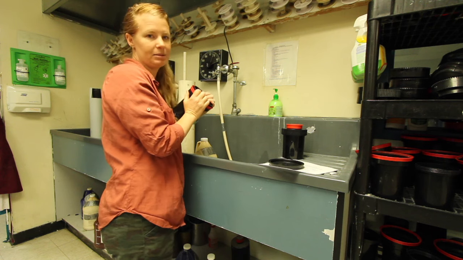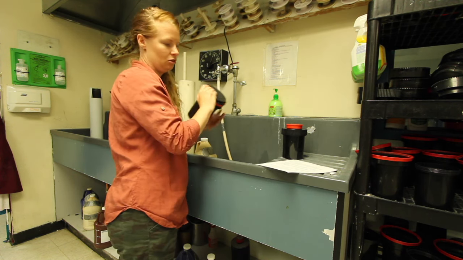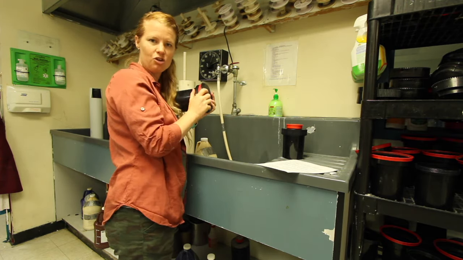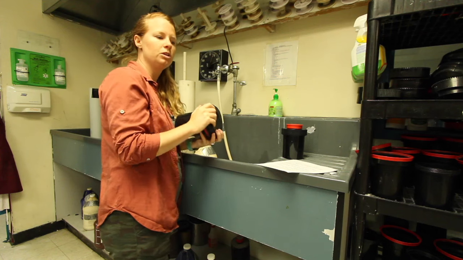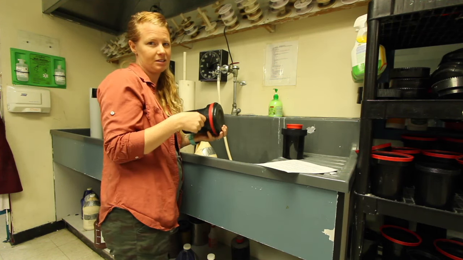Also, when it says turn upside down 10 times, okay, you can go like this, you can go like this, but you don't want to be like this, okay? You do not want to agitate your film. When you do too many bubbles, those show up on your film as marks, and it looks really bad.